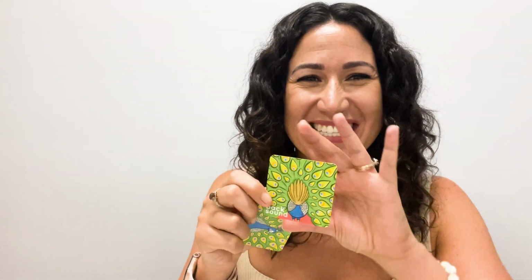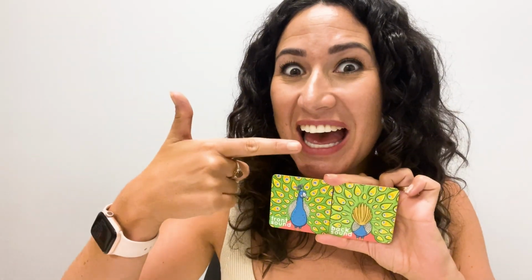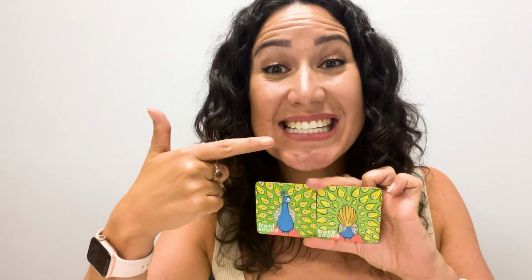Now, one of my favorite things to do is to introduce these concepts, make it meaningful for the child so that they actually understand and they can relate it to themselves. One of the ways I like to do this is to talk about front sounds and back sounds. You can see here we've got the front and the back of a peacock. I like to explain to the children that there are sounds that we make at the front of our mouth, like t and d, our tongue's right at the front, but then there are sounds that we make at the back of our mouth, k and g.